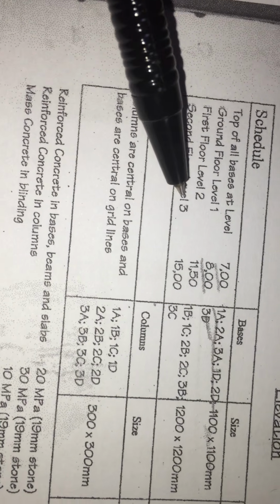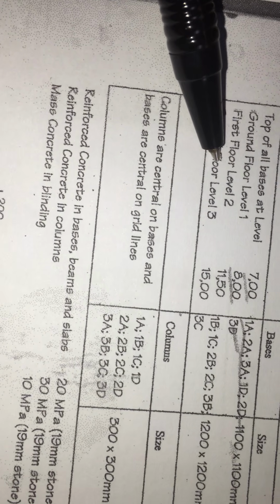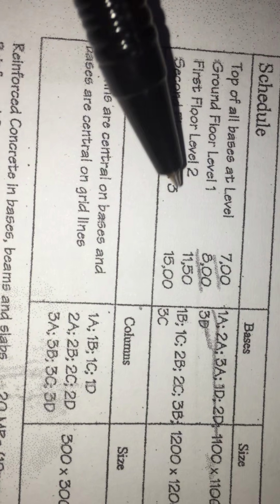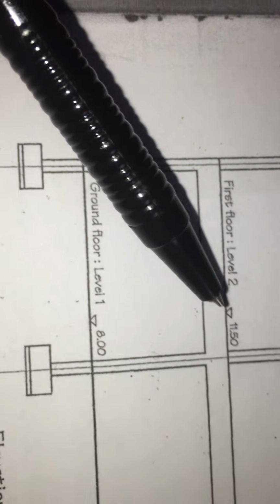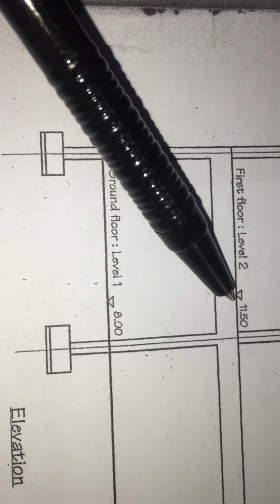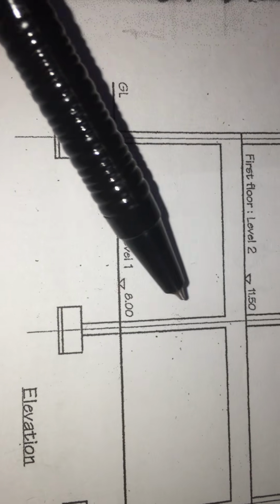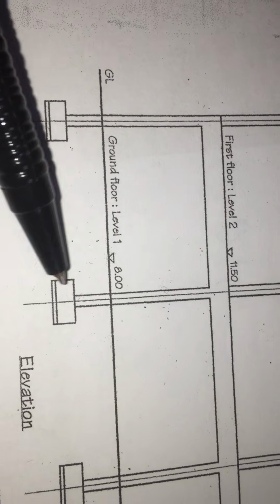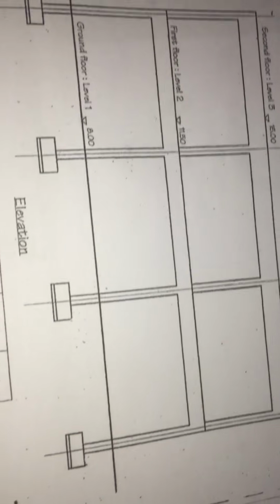And then this is the first floor. You also get the first floor, level 2. What is it basically showing? It's showing us the height, right? So that is the height there of our first floor. So for you to get this intermediate height, you need to say 11.50 minus 8, and then you get the height from there to there. So that is how you get your heights. You use these dimensions to get your height, guys.